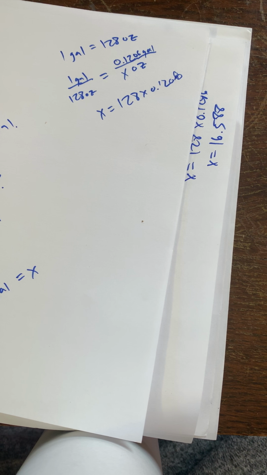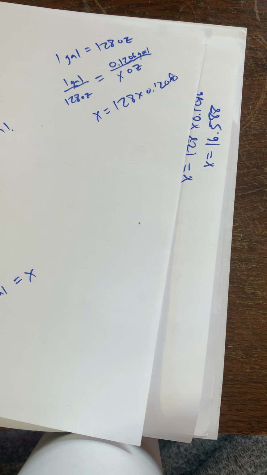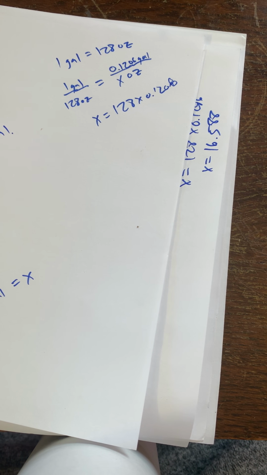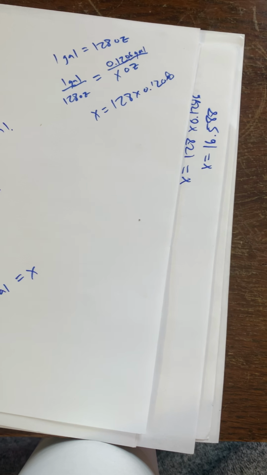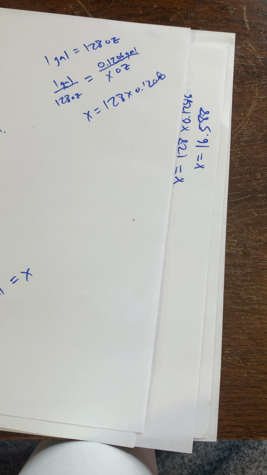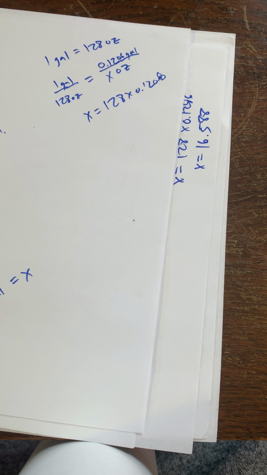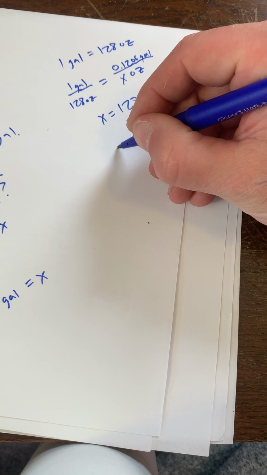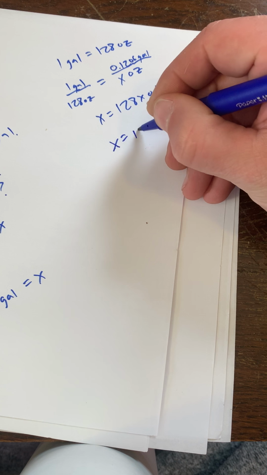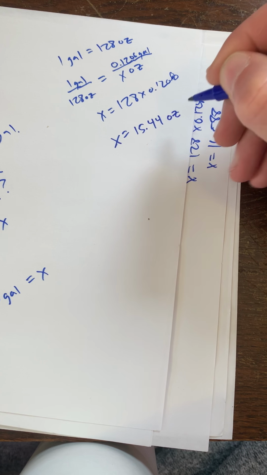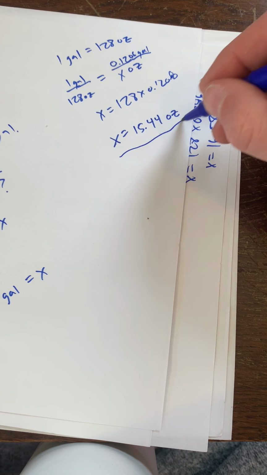So I have to multiply 0.1206 times 128. It's hard to do holding a camera phone. So X equals 15.44 ounces. So that's how much bleach we would need.